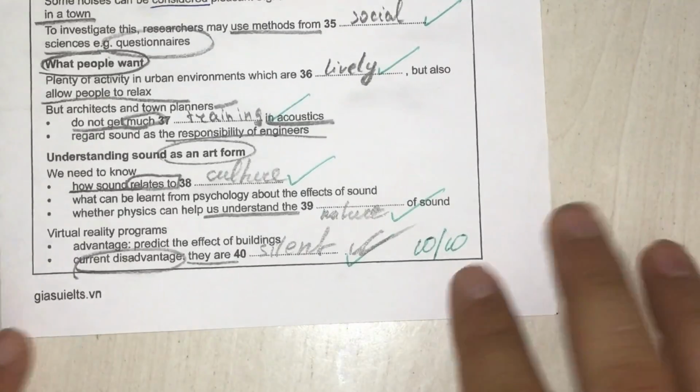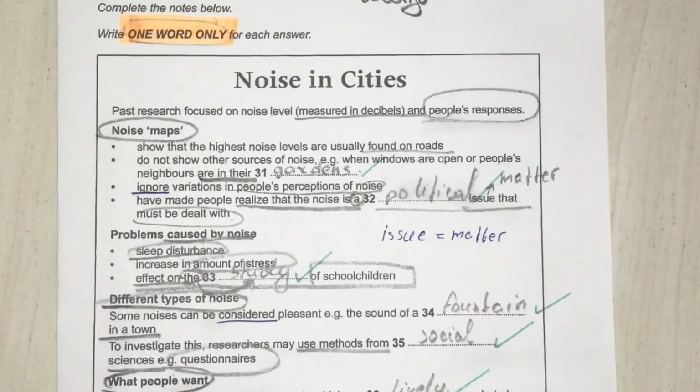So we found a 10 out of 10. If you have any questions, you can leave them in the comments. I will be more than glad to answer any of your questions.